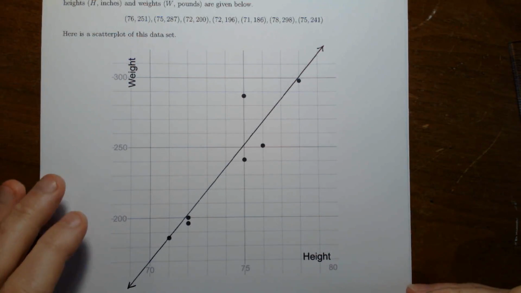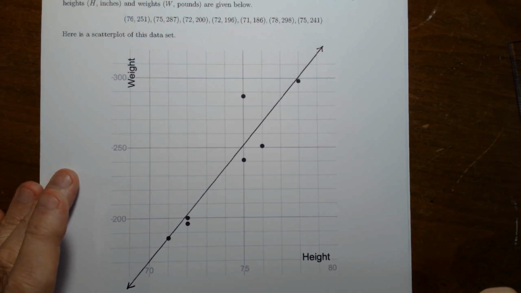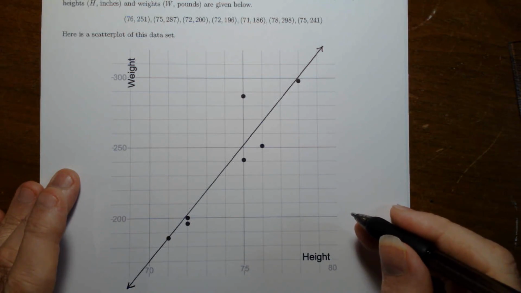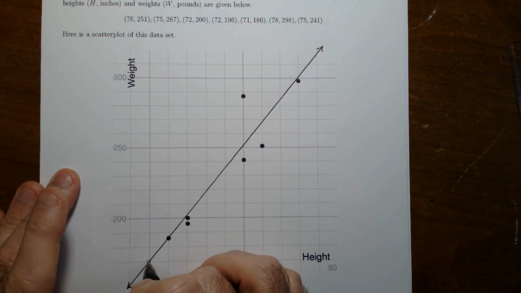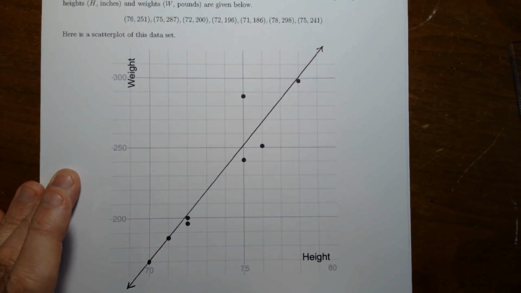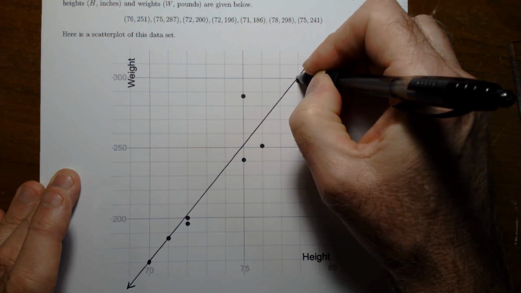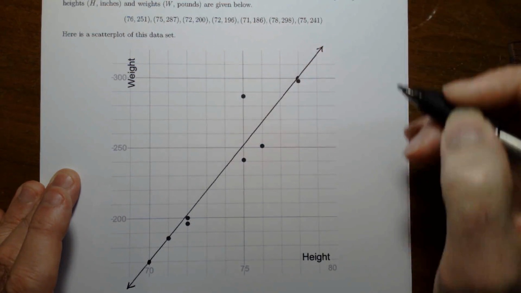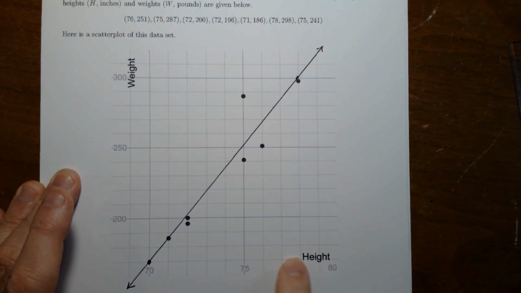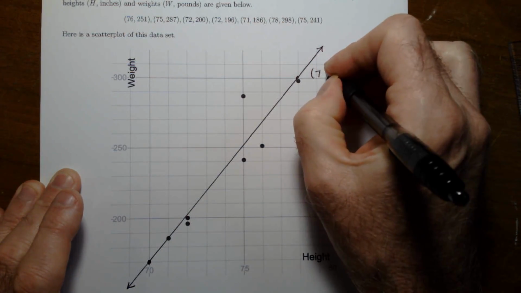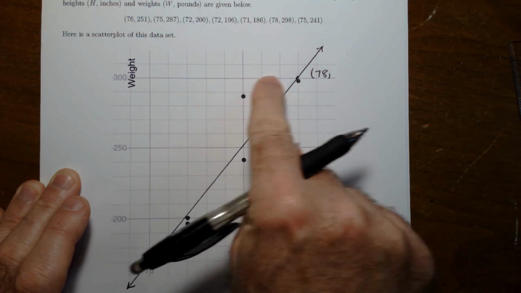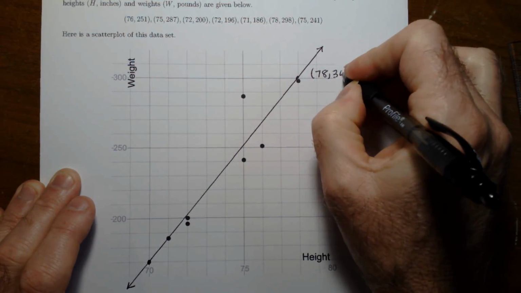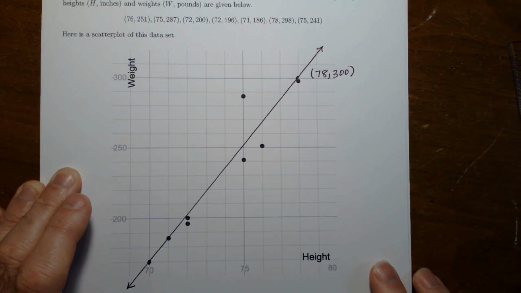And one thing we can do to help us in this endeavor is to find a couple of points where the line is passing through. So here's one. And let's say up here is another one. So let's get the coordinates of these points. That point up here, each one of these grid lines is a 1, so that's going to be at 76, 77, 78. And it's paired up with 300. So 78, 300 is one of the points on our line.